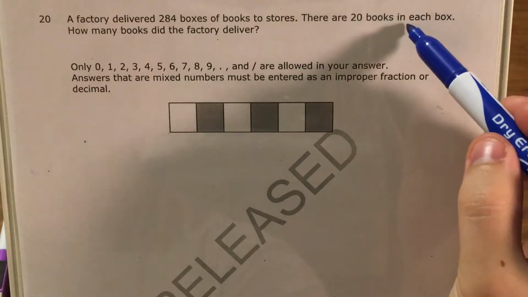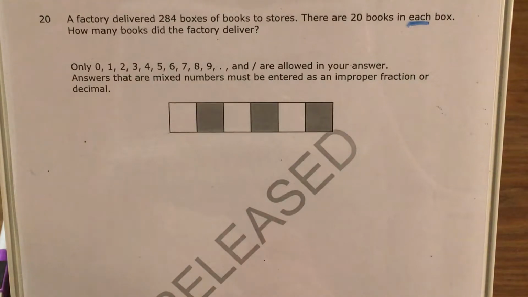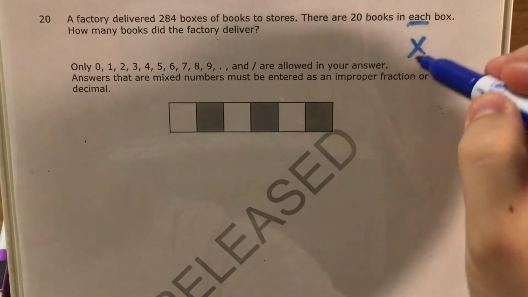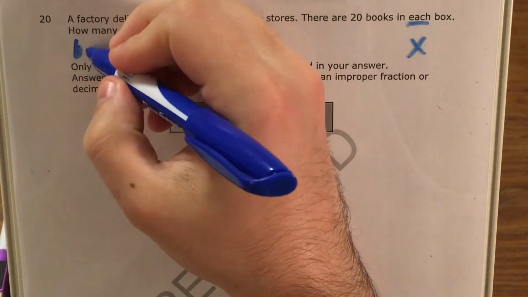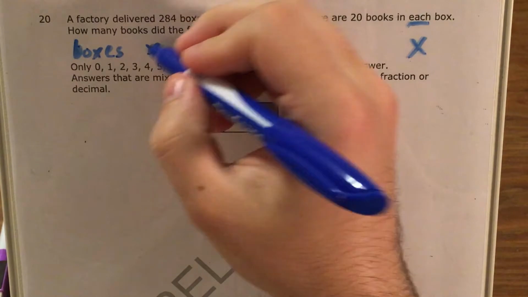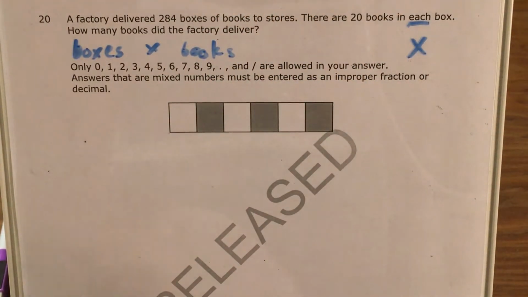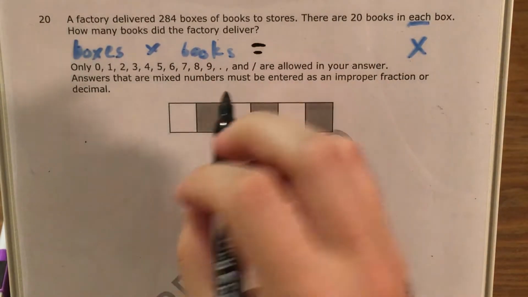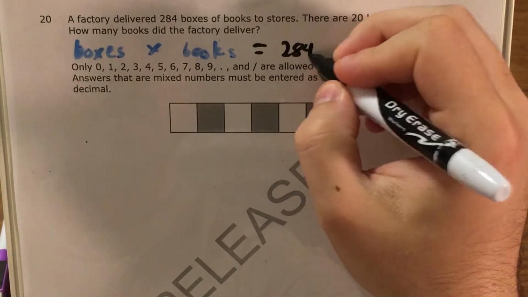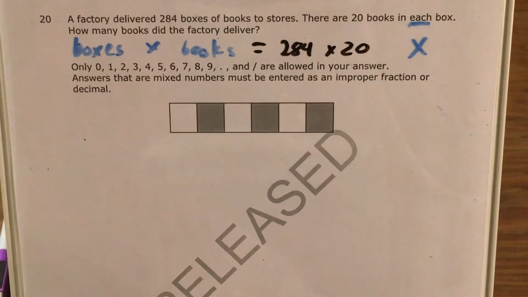But for now, I just want to highlight this word each, and if we see the word each, as well as the word every or the word per, those three words all tell us that we need to do some multiplication. So specifically, we're going to multiply our boxes by our books in order to get the total books that have been delivered. And now to plug in the information that the problem gave us: there were 284 boxes, and every box had 20 books.